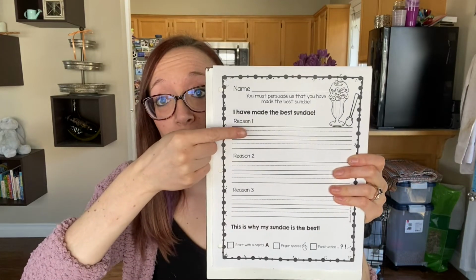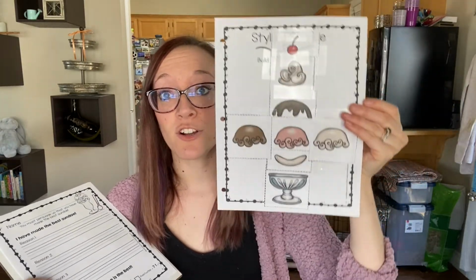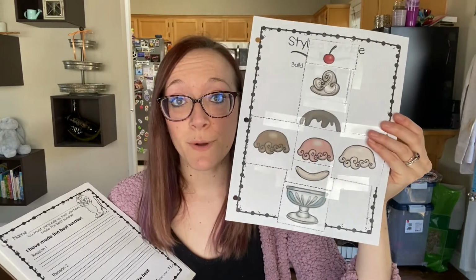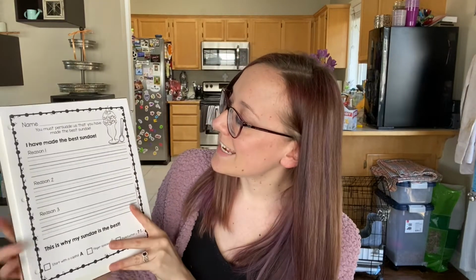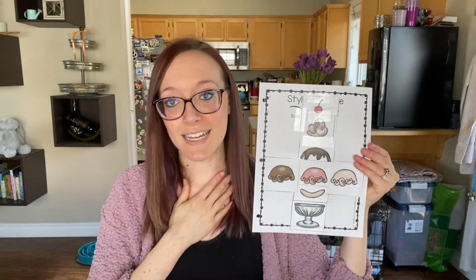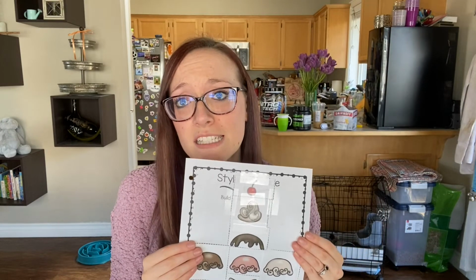Today for writing, we're going to be working on this page, but we're only going to be doing this top part right here. We're going to be doing reason number 1. And you're going to be writing about your ice cream sundae you built yesterday. So if you want to have this paper out too, that's always a smart idea. Your writing today says, you must persuade us that you have the best sundae. So this is the best sundae in my opinion, but your sundae probably doesn't look like my sundae.